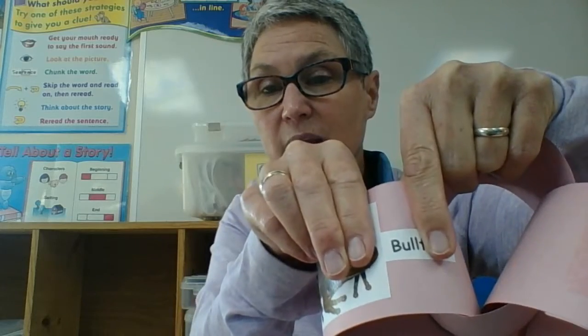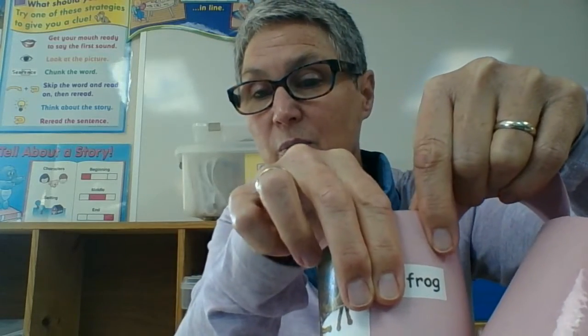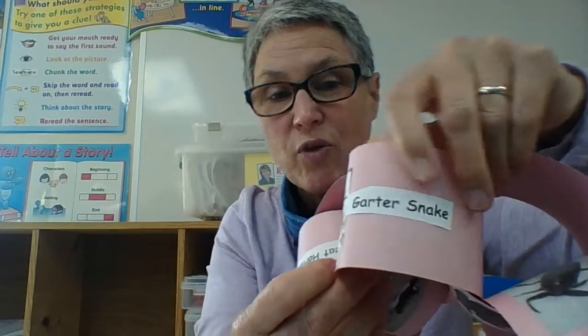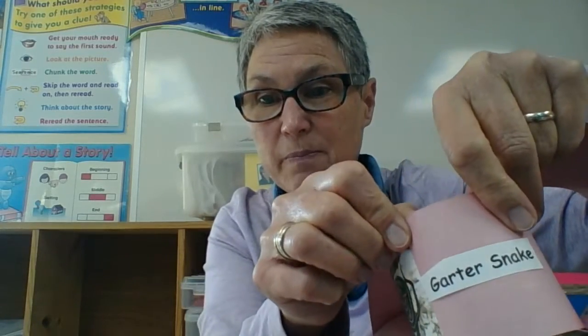Then we knew it was the bullfrog who ate the water beetle and enjoyed that very much. And then here was our word bullfrog, which of course was a compound word because we have bull right there and frog. Put it together and you got bullfrog. And then of course our garter snake made a tasty meal out of the bullfrog. So here's our picture of our garter snake, and I found the garter snake words to help label him.